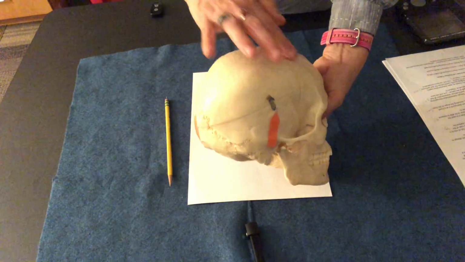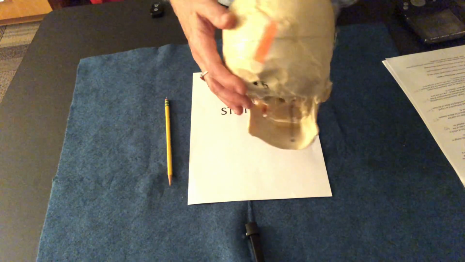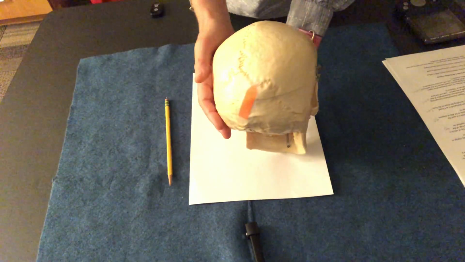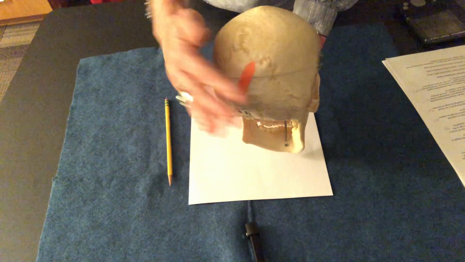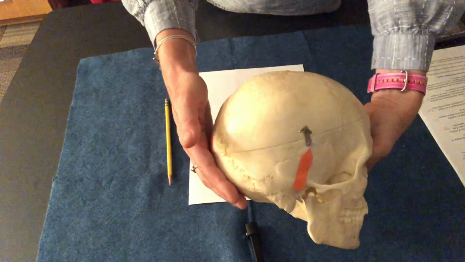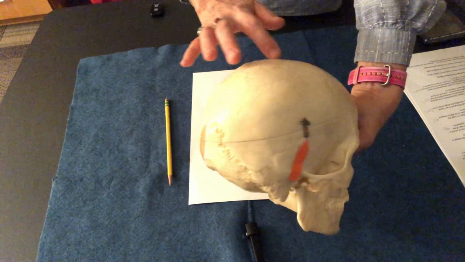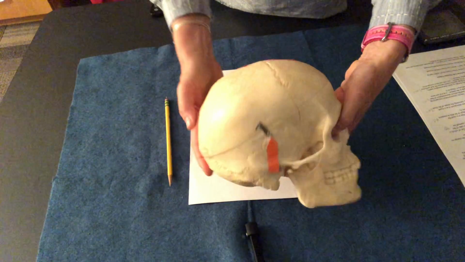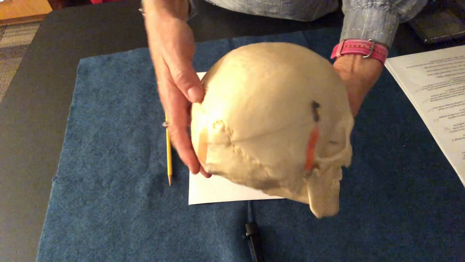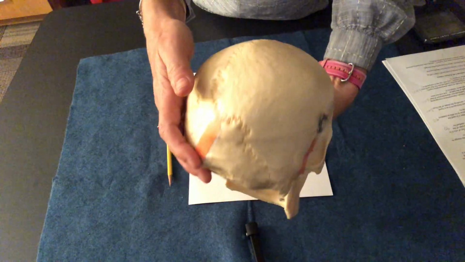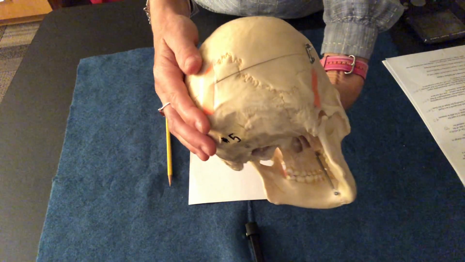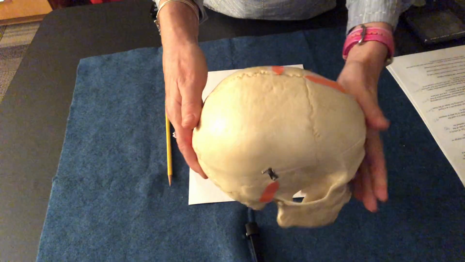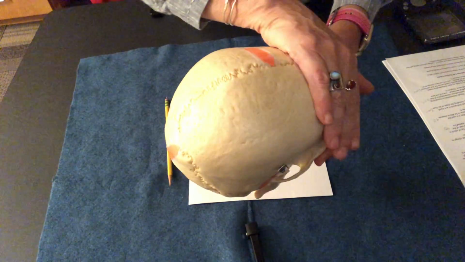So it is this bone here to the side. This is the back of the skull. It is this bone here, not this.